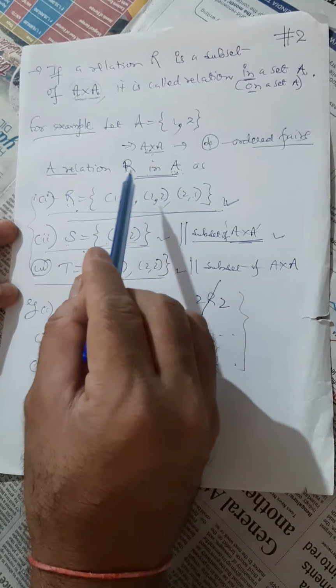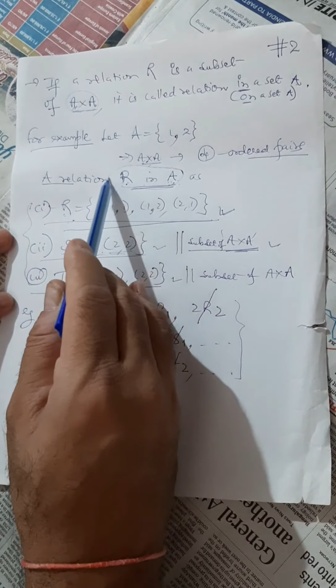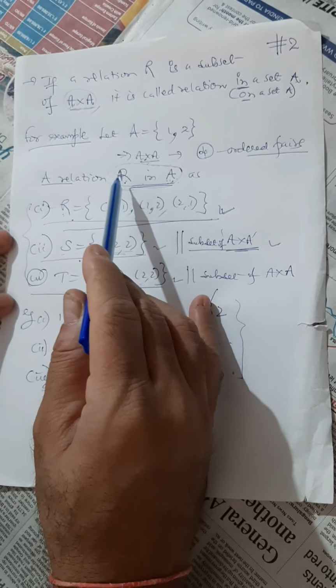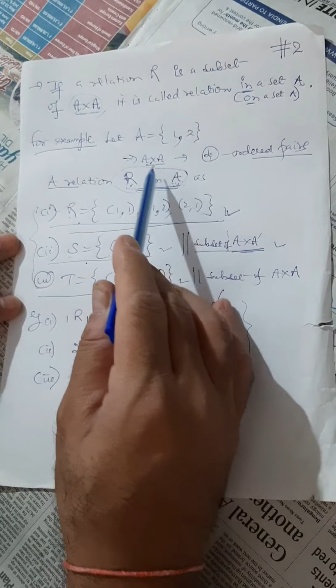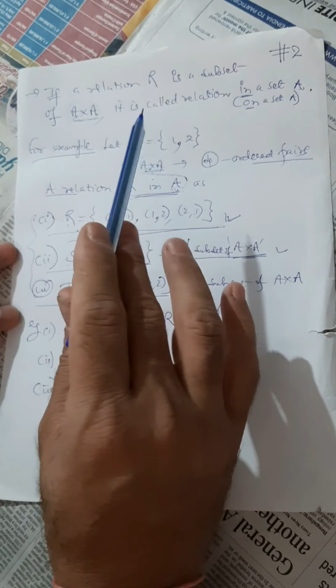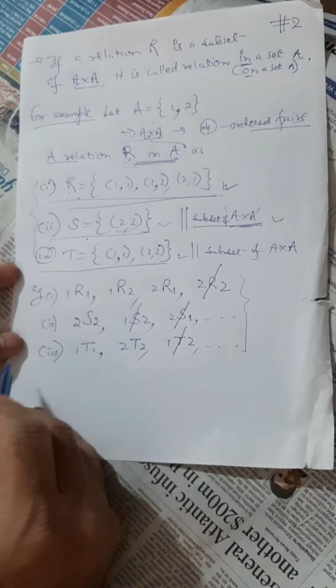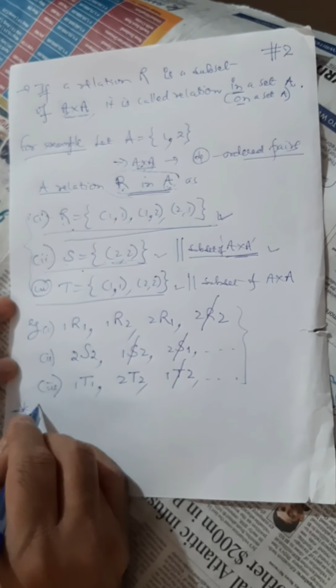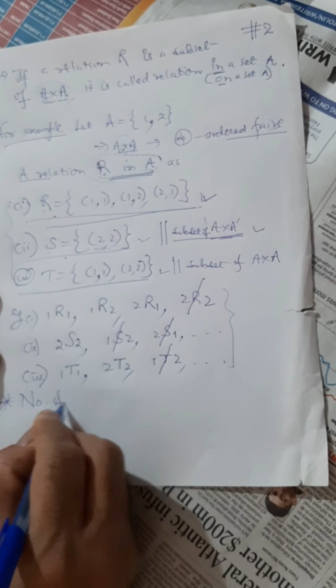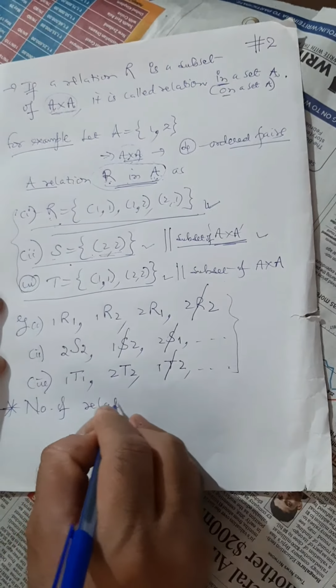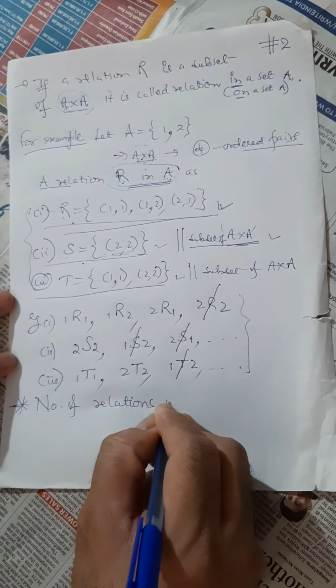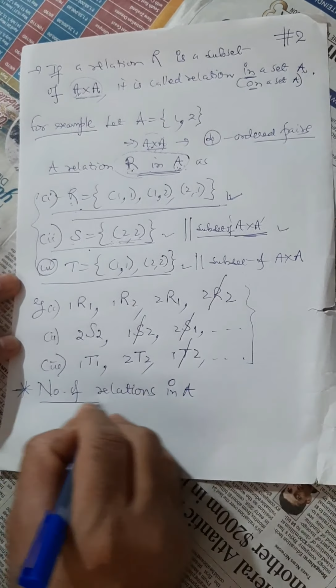When we say that, we emphasize much on this in this chapter. Relation in A means this is a subset of A cross A, remember. That is the second thing. One more thing, number of relations, which you also know from 11th standard. Number of relations in A.